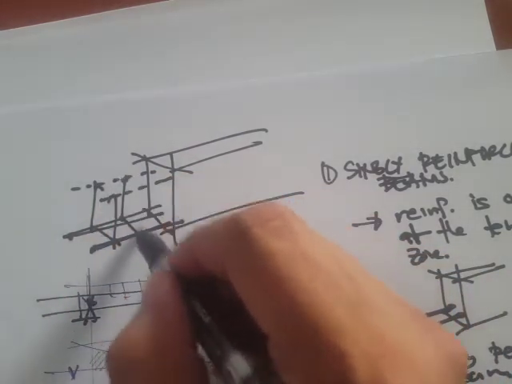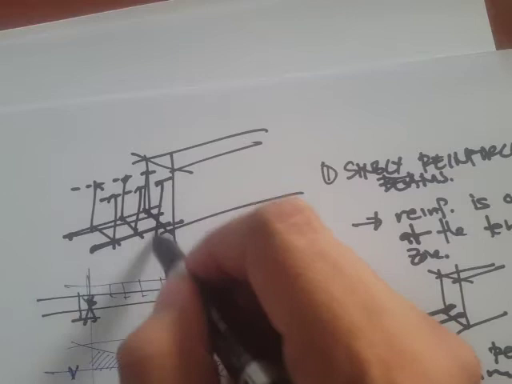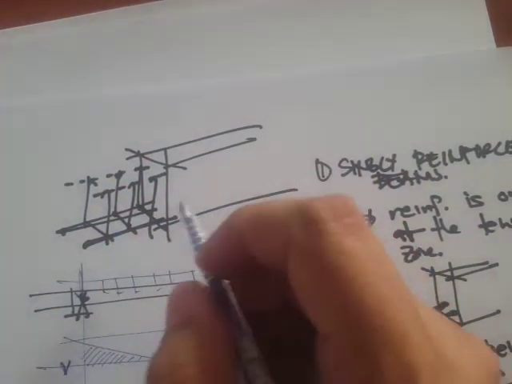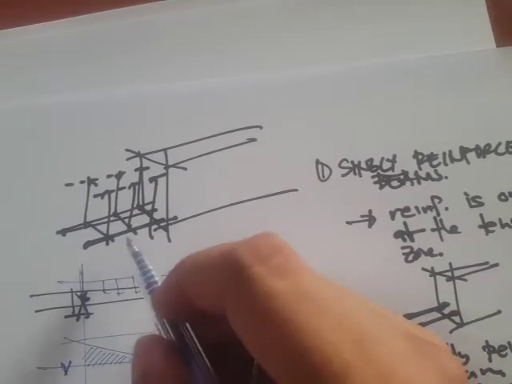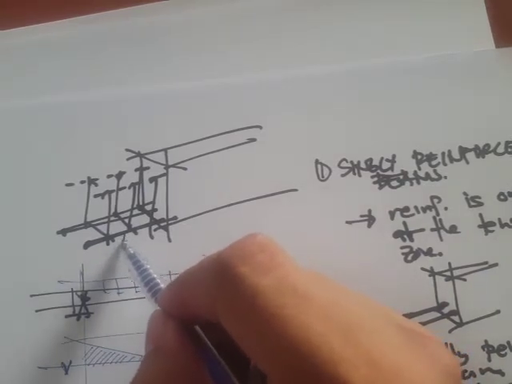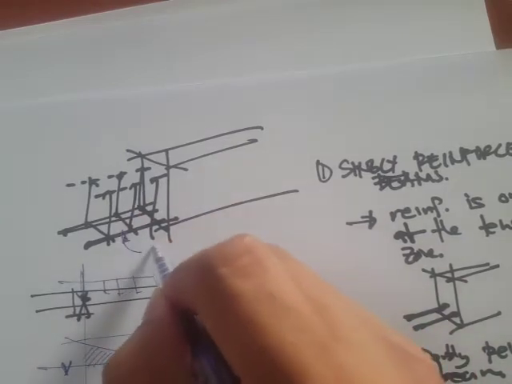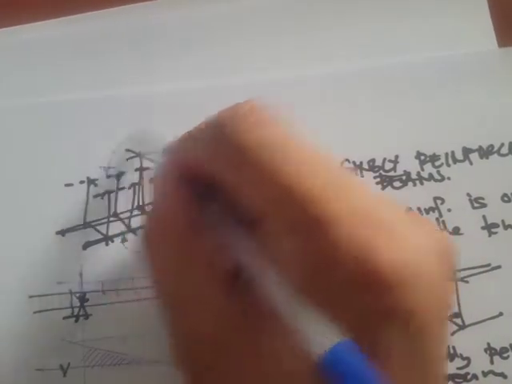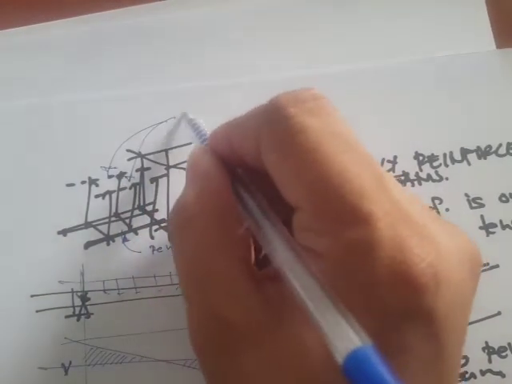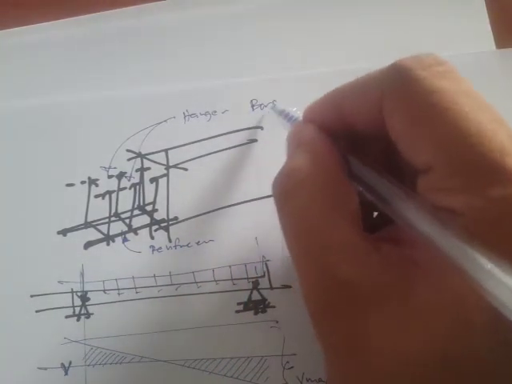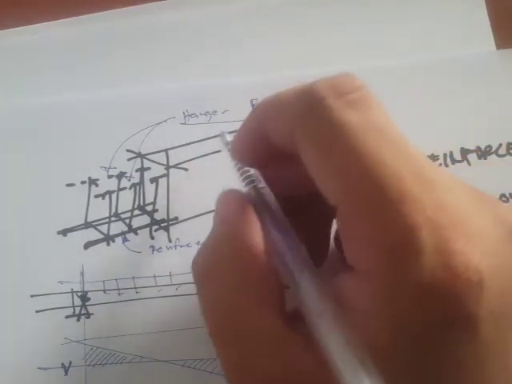These two top bars are not actually designed as reinforcements. When we say singly reinforced, it means that the reinforcement is only on the tension zone. This is the reinforcement, whereas the two top bars here are called hanger bars. Hanger bars are where the stirrups are attached.